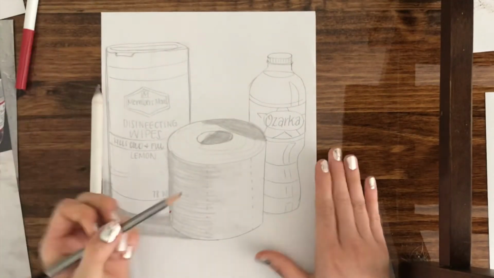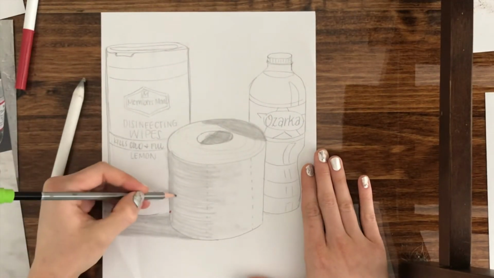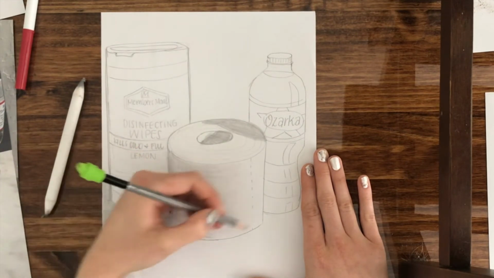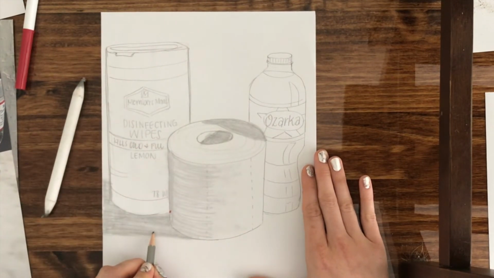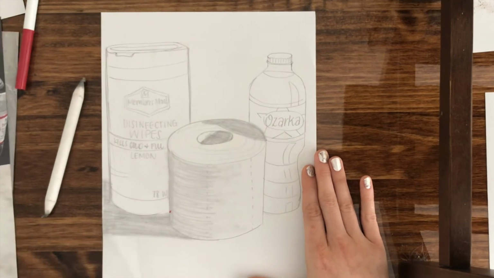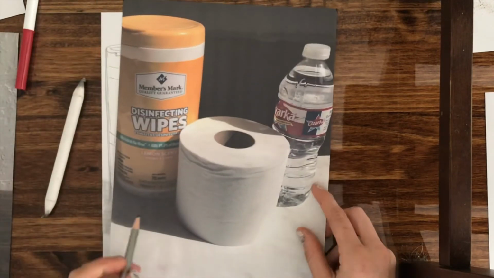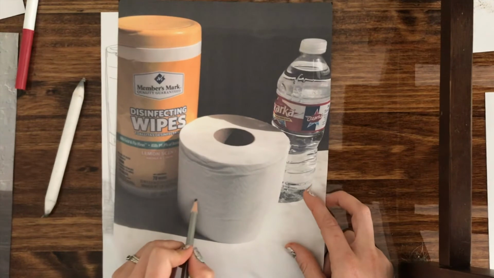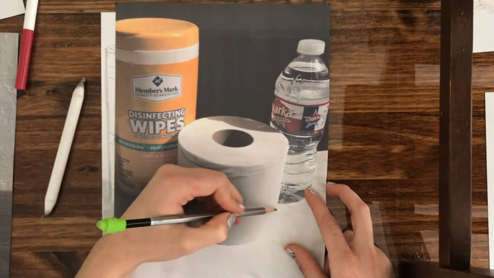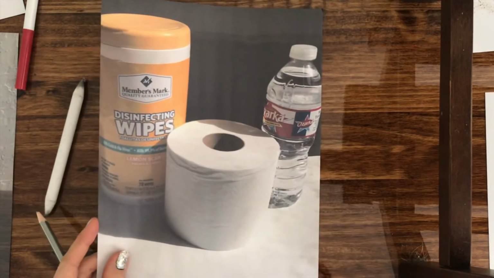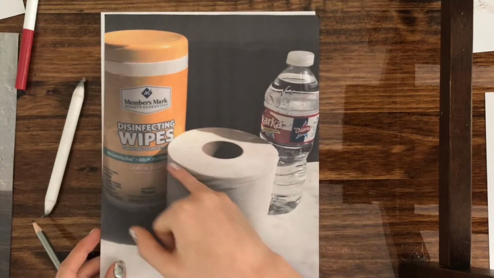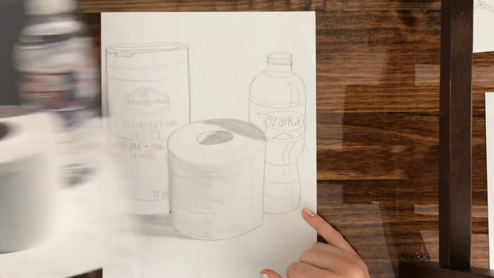If you were to spend a lot of time on this, you would want to make sure that you gradually go from dark to light. You also want to make sure your cast shadows are the darkest part. So if you look at the picture, the real life thing, that's pretty dark. And then this is lighter than that, but it still goes from dark to light. And that's really going to give it that three-dimensional look. The light hits it on the top of here, so I actually don't have anything to shade on the top.